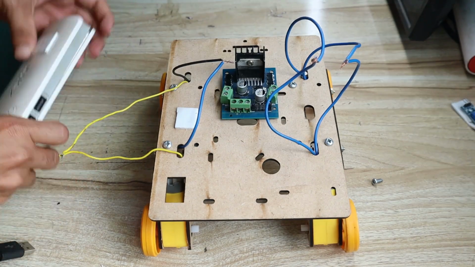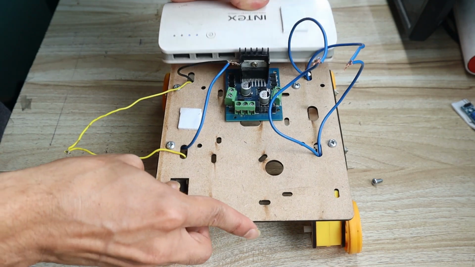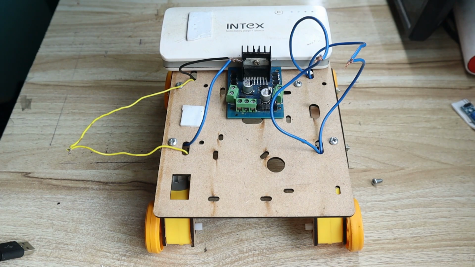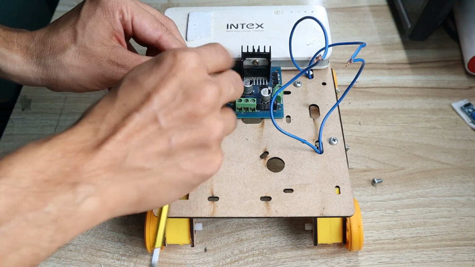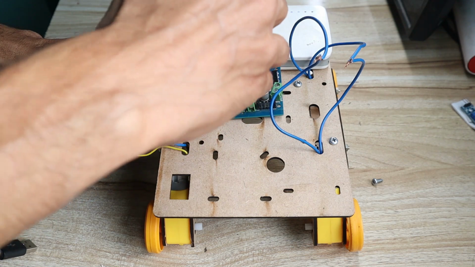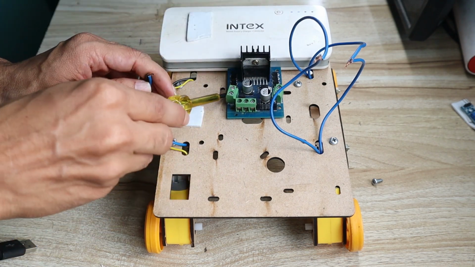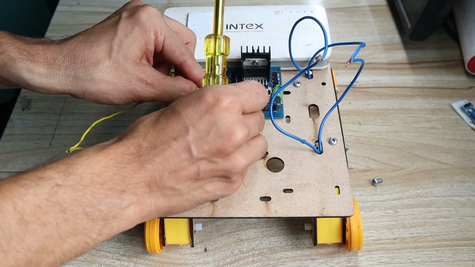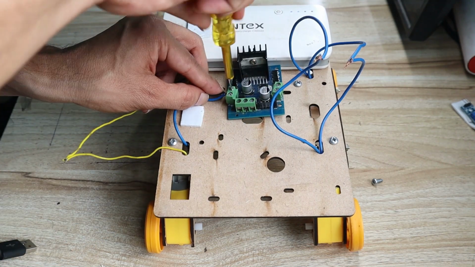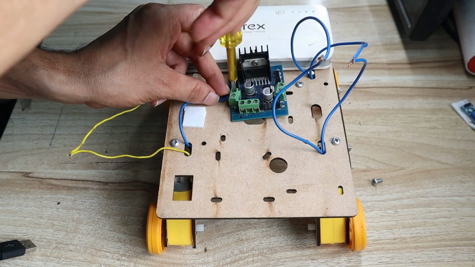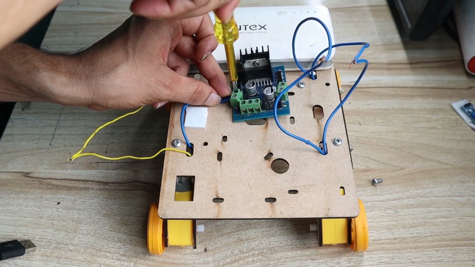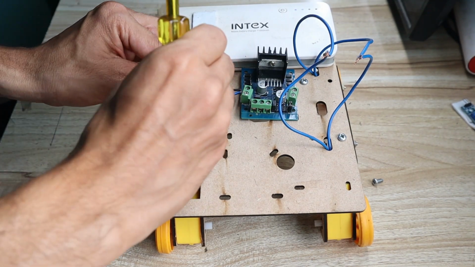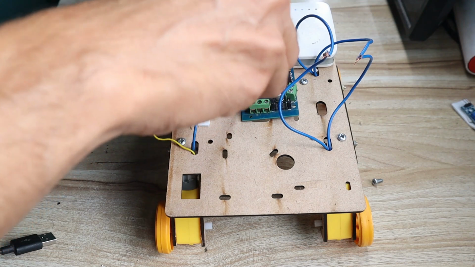Okay, I will place the power supply here. First connect this pin to this side. First one pin of the motor driver IC, this side, first one pin. Okay, now connect this second pin to the second pin of this motor driver here.